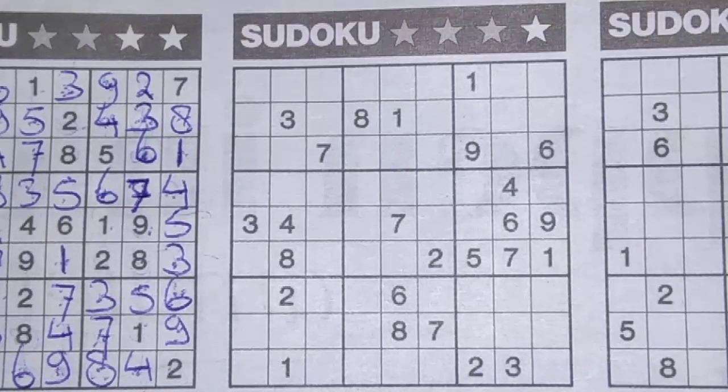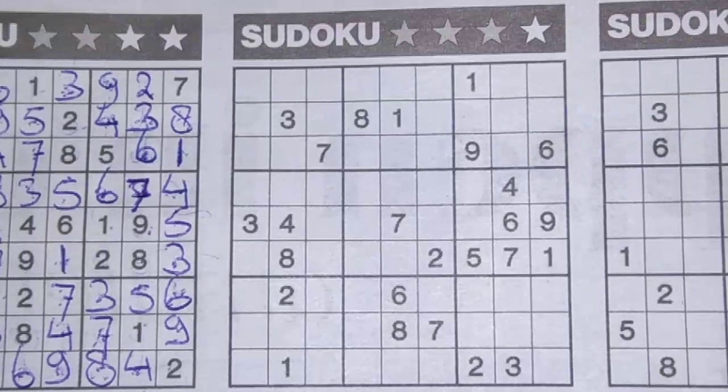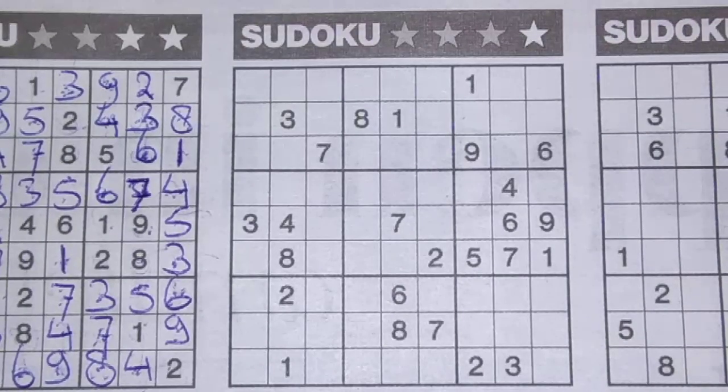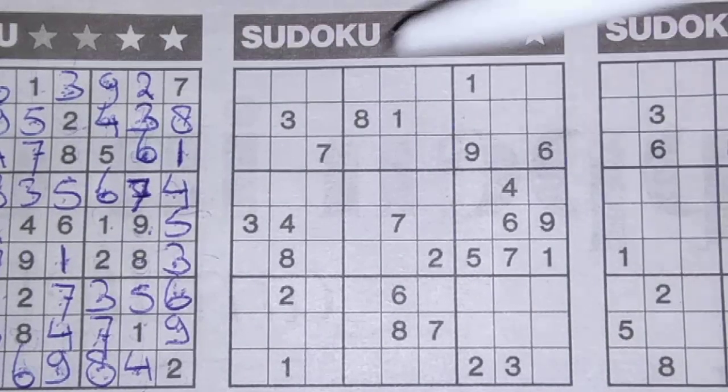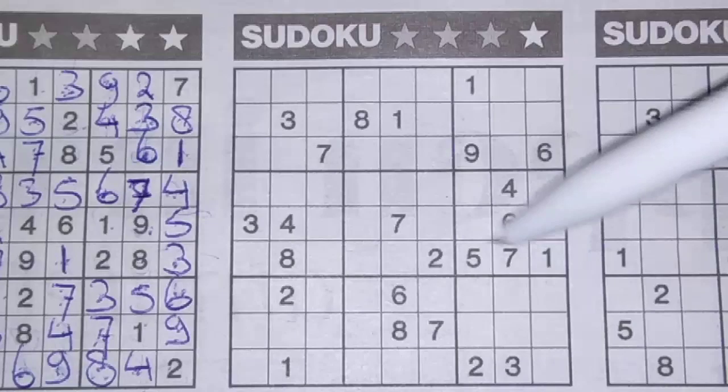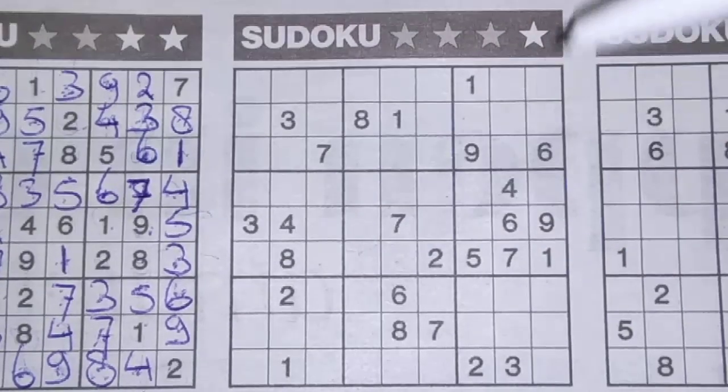In the additional of today's newspaper, Thursday, May the 28th, we will continue with the third Sudoku, and it will be a Sudoku with the 3 stars. So let's get started. I see here in this row 4 missing numbers.